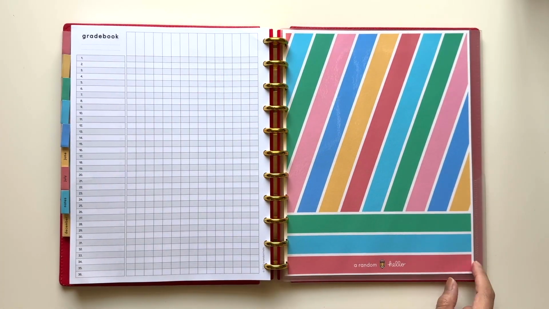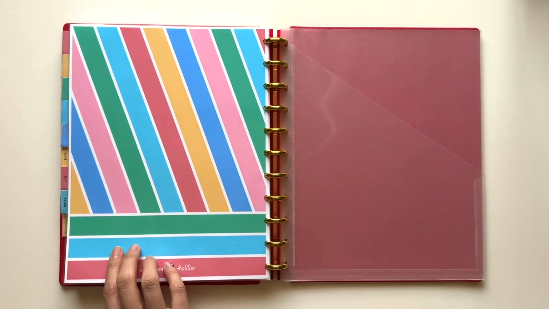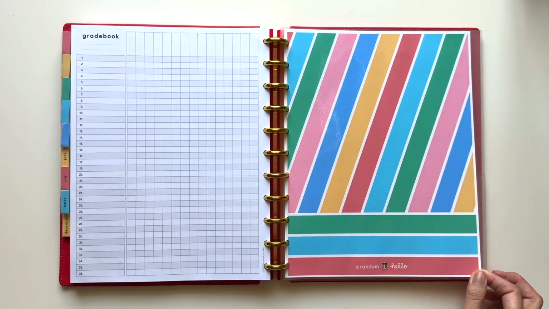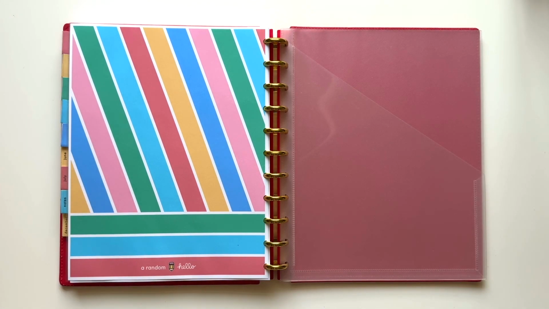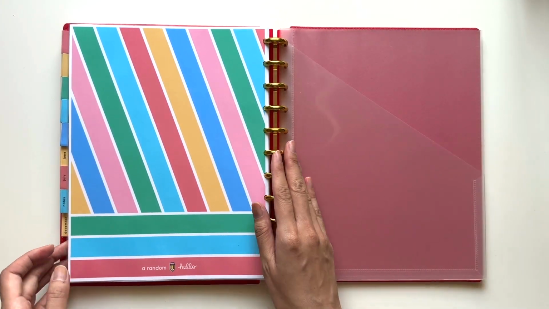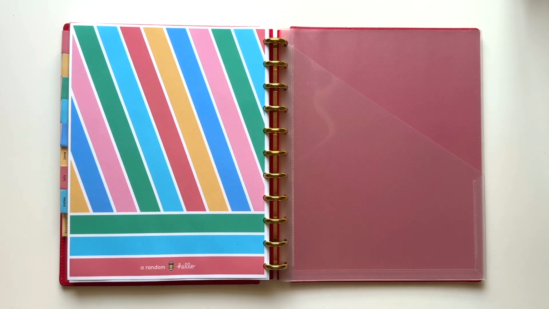And we have our back cover. Again, it's a mirror image of the front cover, but again, double-sided. And I like to include a pocket and a sheet protector at the end of my planner. If you want to learn more about that, you can see my put together assembling my planner video that I'll also link.